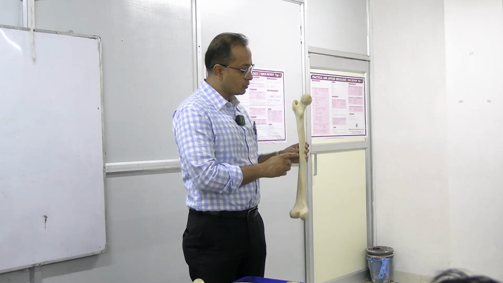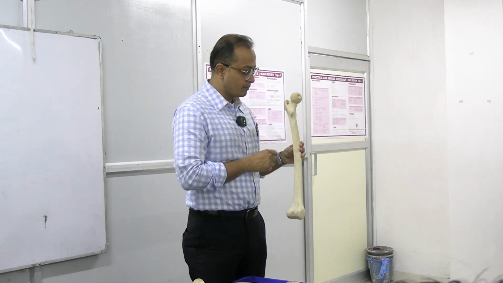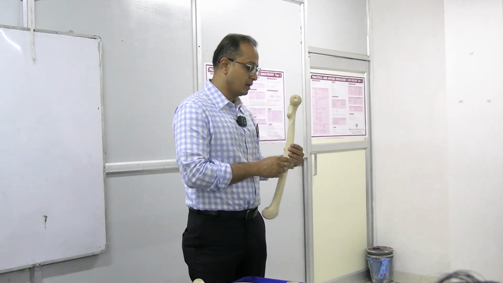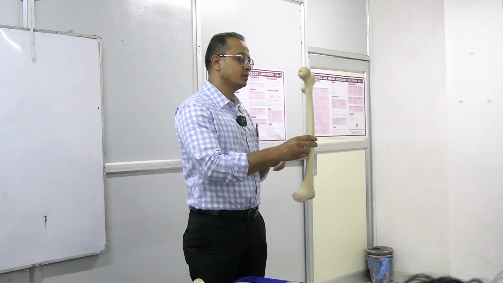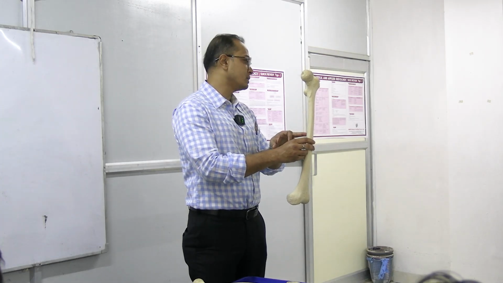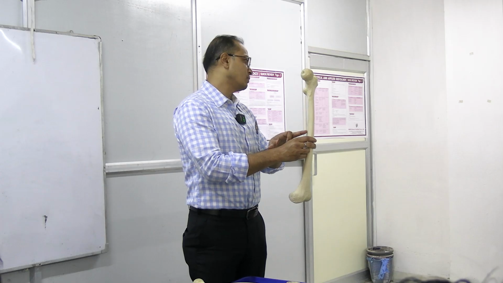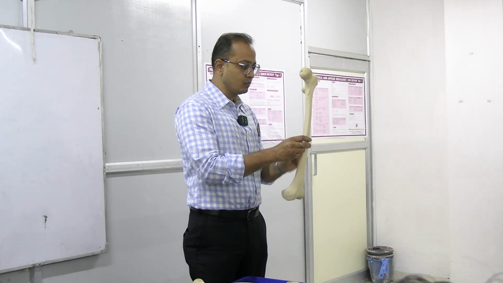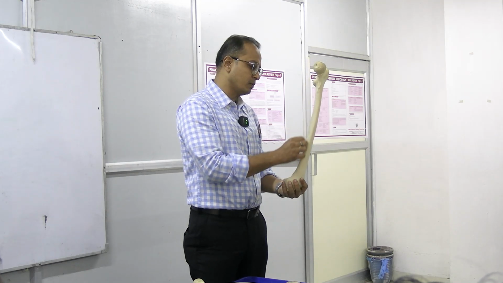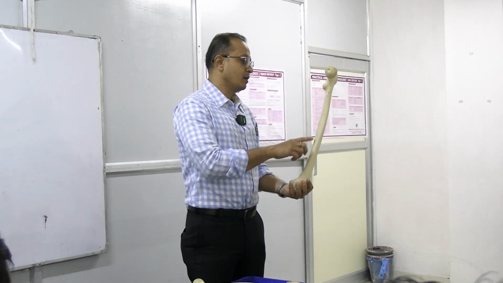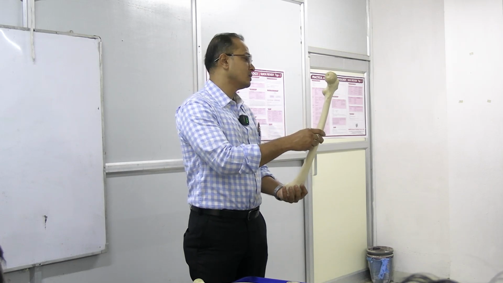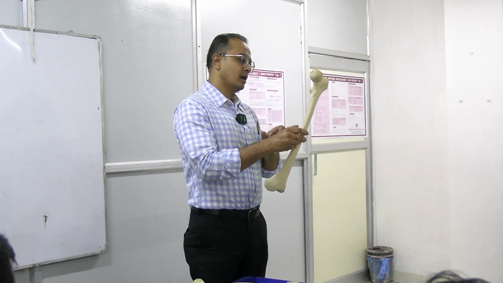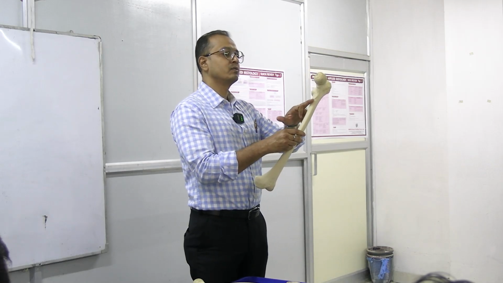So, this linea aspera, also known as the posterior border of the shaft, present in the middle, has two lips, lateral lip and medial lip, based on how the bone is held in anatomical position. This lip we call the lateral lip of the linea aspera. On the medial side we have the medial lip of the linea aspera. In between we have a strip of bone tissue. Now, the lateral lip above is continuous as a roughness, which we call the gluteal tuberosity, and medially the medial lip above is continuous with a line, which we call the spiral line.